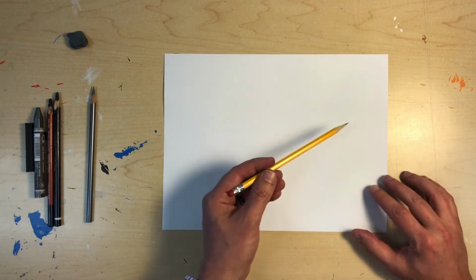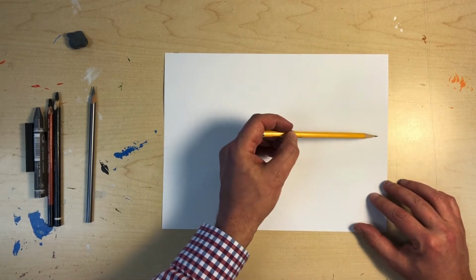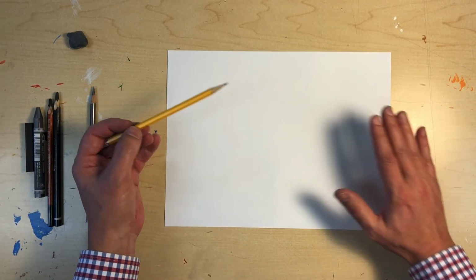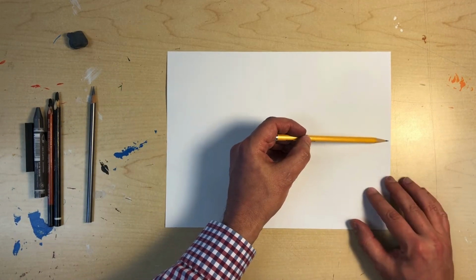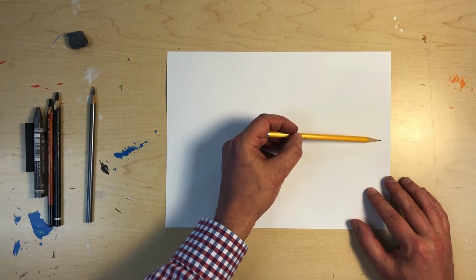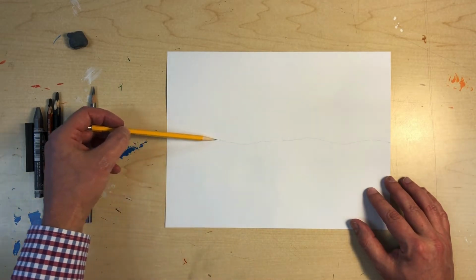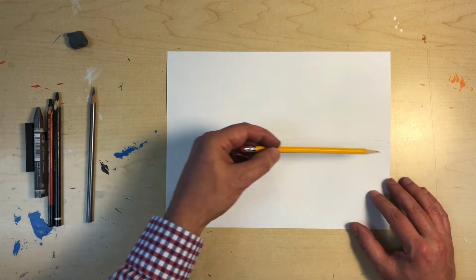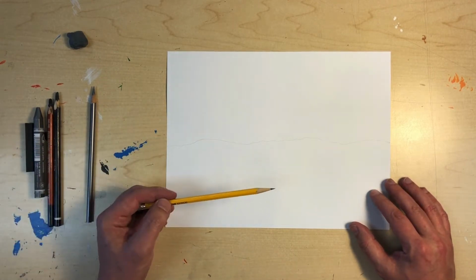And so the way you're going to start this is by drawing sort of three lines. I'm going to start about in the middle of the paper. Notice the paper is horizontal. And I'm going to go about right here in the middle and just make a sort of wavy line. Again, do not need a ruler for this. It's just a wavy line, kind of a hillside.